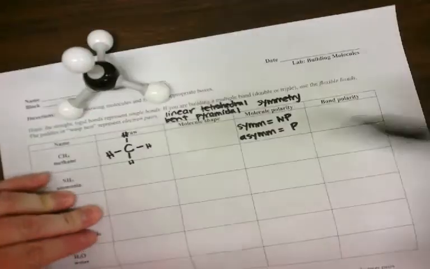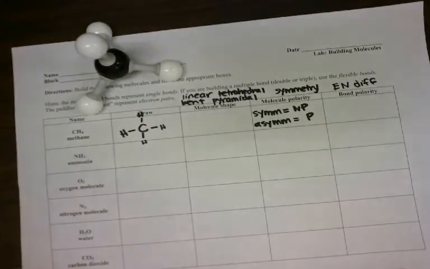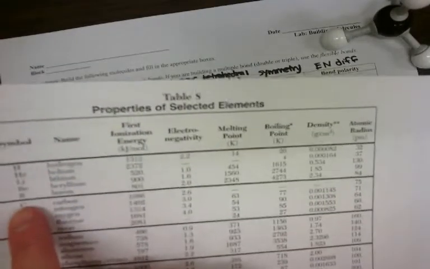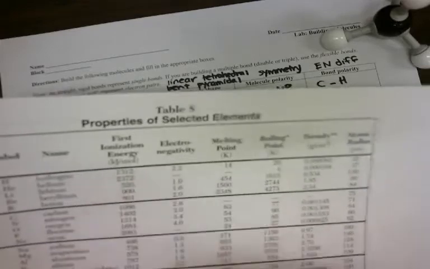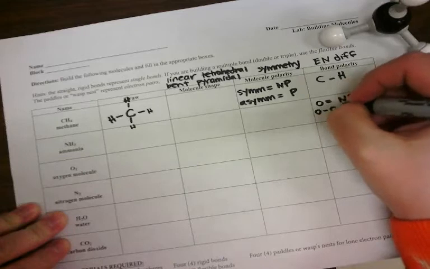Okay? The last one is bond polarity. This has to do with electronegativity differences. So where do we find electronegativities? Electronegativities are found on reference table S. So in the case of this, I have a bond between carbon and hydrogen. Yeah, I've got 4 of them, but they're all the same. So then I would look up the difference of electronegativity between carbon and hydrogen, and I would subtract them, obviously. That's what difference means. It means subtraction. Remember, a difference of 0 will be nonpolar. Between 0 and 0.5, we call that slightly polar. 0.5 to 2 is polar, and anything higher than 2 we call extremely polar.